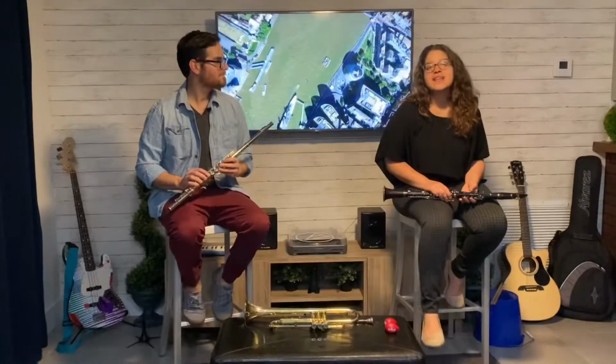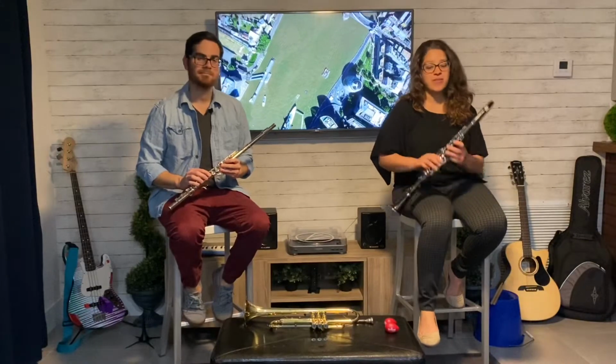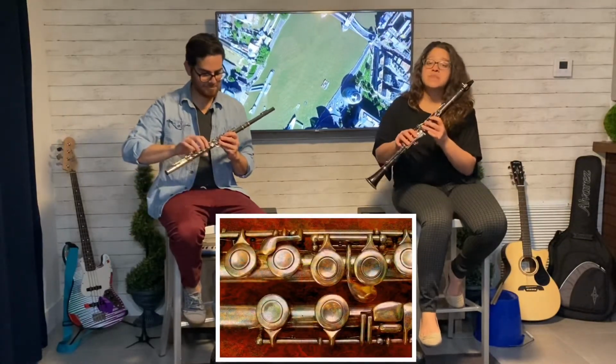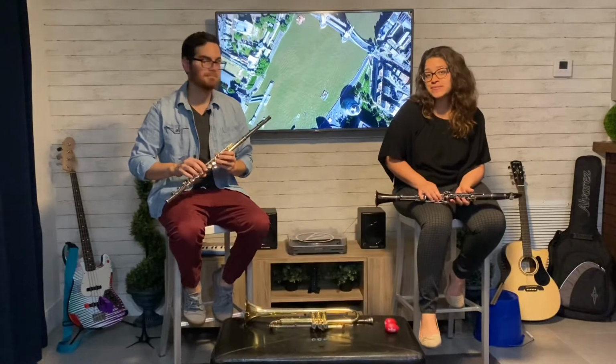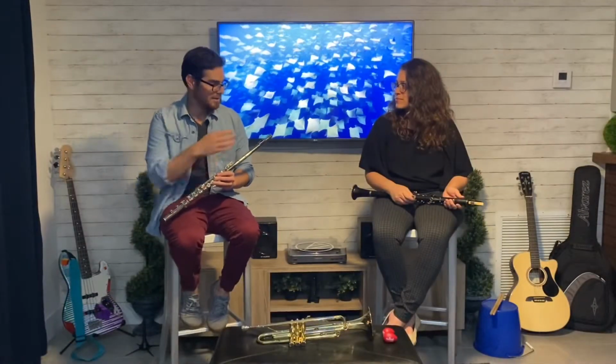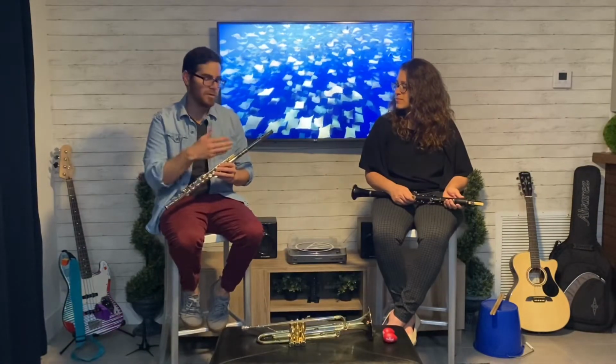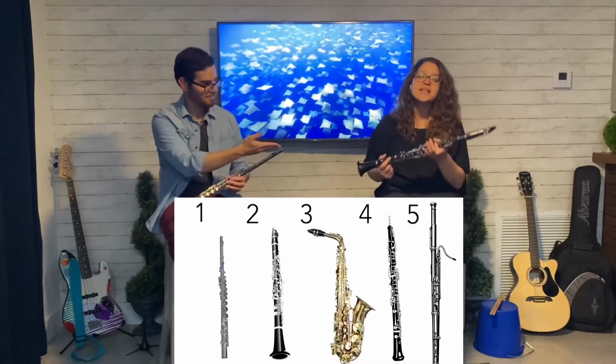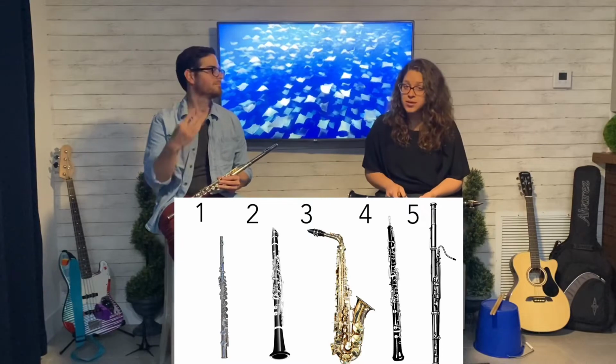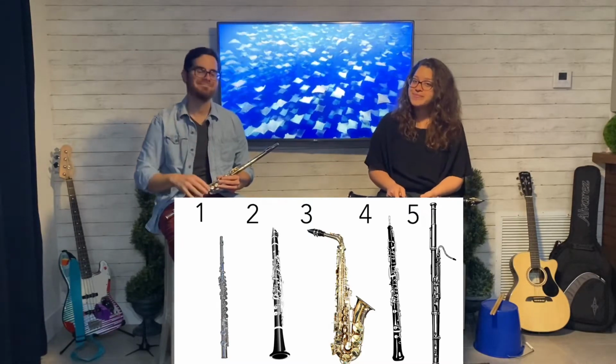A reed is just a small thin piece of wood that's on the mouthpiece, and what it does is it vibrates air throughout the instrument. All the instruments in the Woodwind family have a bunch of buttons. These buttons are called keys. Every instrument in the Woodwind family also has a long pipe going throughout the instrument, and some of the instruments have a curve at the end. Examples of instruments in the Woodwind family include the flute, the clarinet, the saxophone, the oboe, and the bassoon.